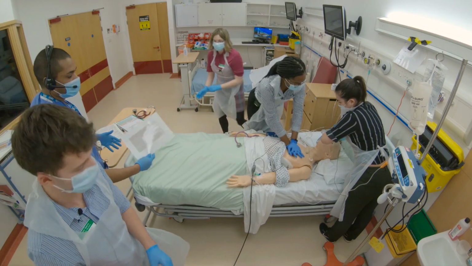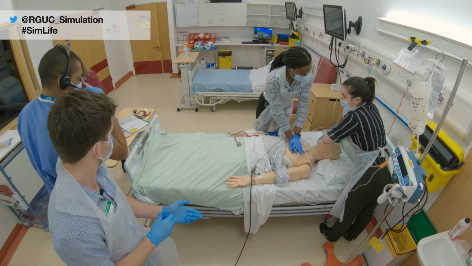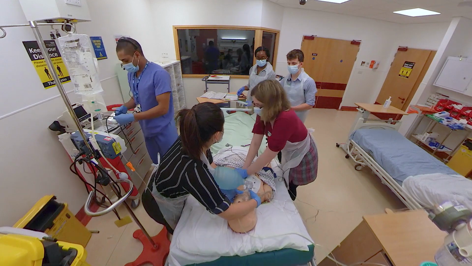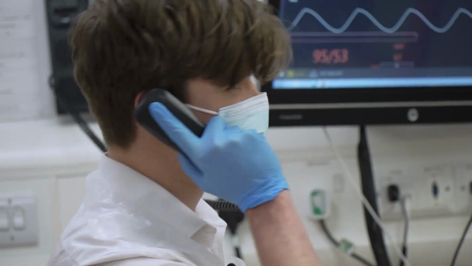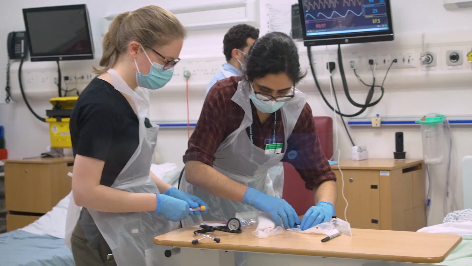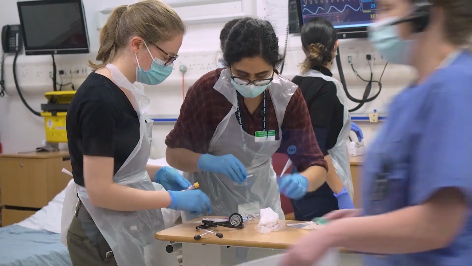So simulation is an opportunity to be exposed to any number of different clinical situations that you may have never been exposed to before, or you're exposed to infrequently, or that you've learnt about and you have all the knowledge, but you've never actually encountered in real life. The debriefing conversation is the most important part of what we do.